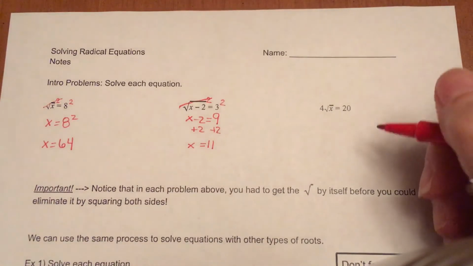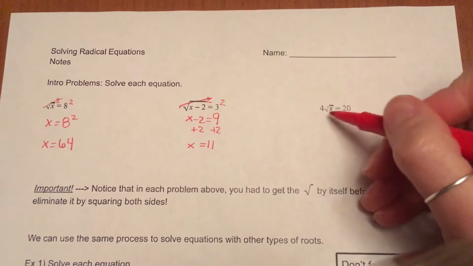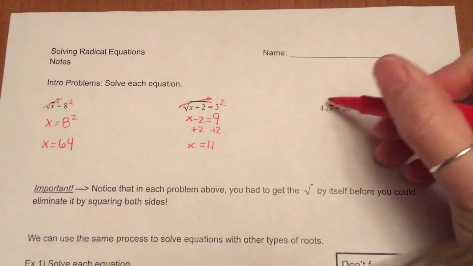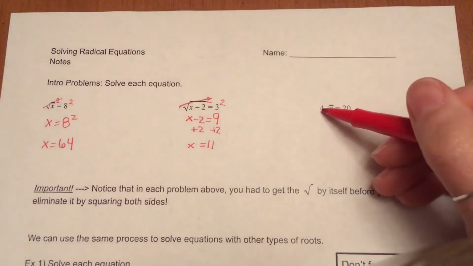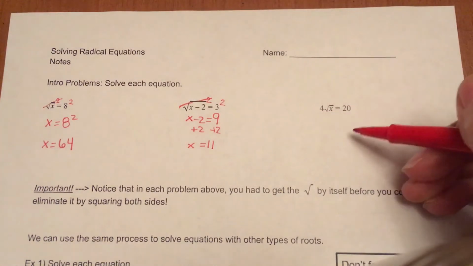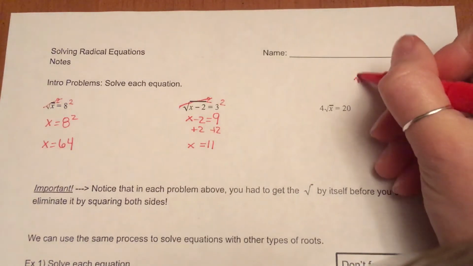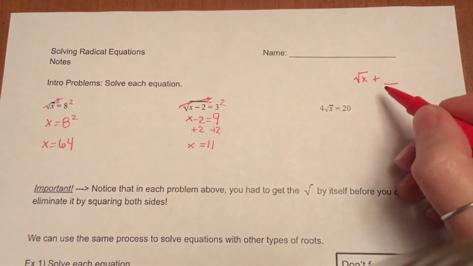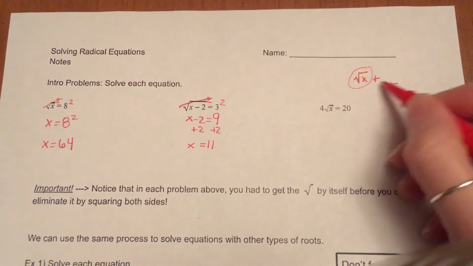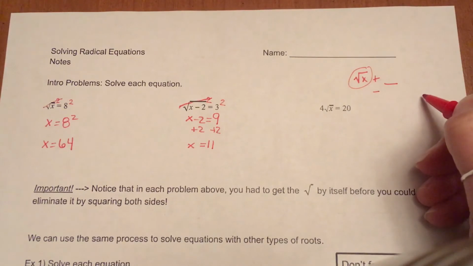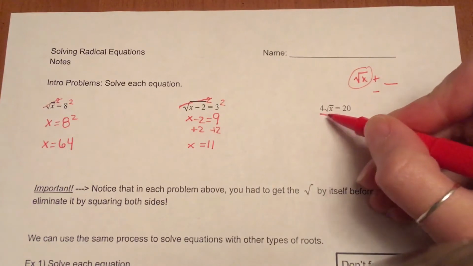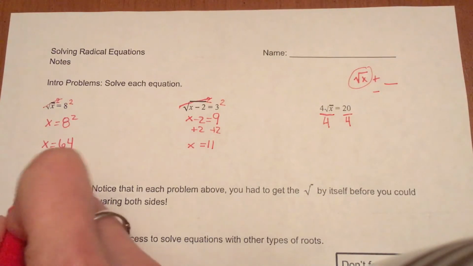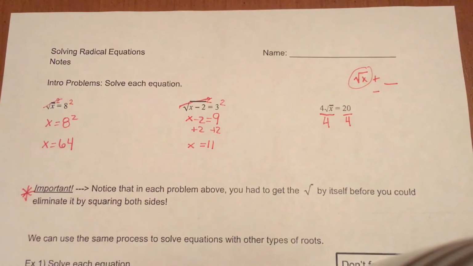For our last introductory problem here, I don't have just a plain old root by itself. I've got 4 times a root. Anytime I have something else on the same side as a root, whether it's a number in front that I'm multiplying by, a number underneath that I'm dividing by, if I have the square root of x plus something or minus something, my first job is to get the root by itself. So if I'm adding something, I would have to subtract that thing to the other side. Here, where we're multiplying, that means we'll have to divide this number to the other side. My first step is to get the root by itself.